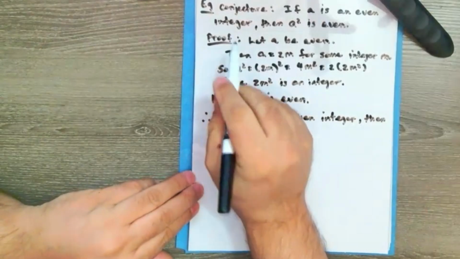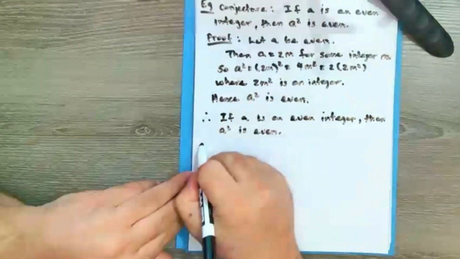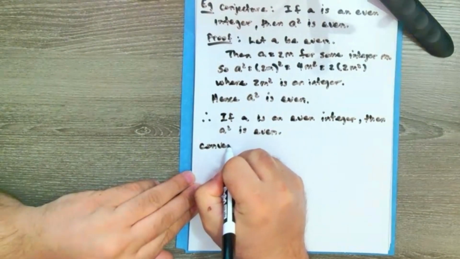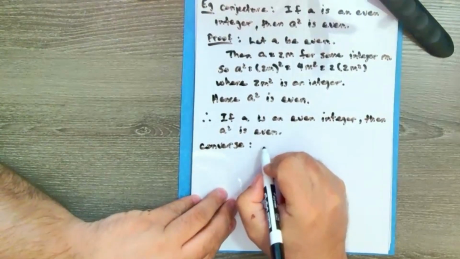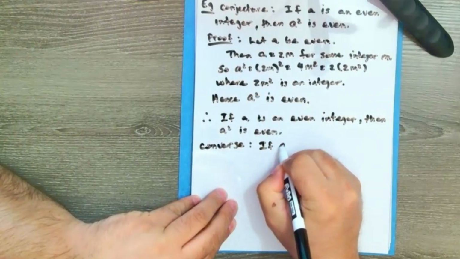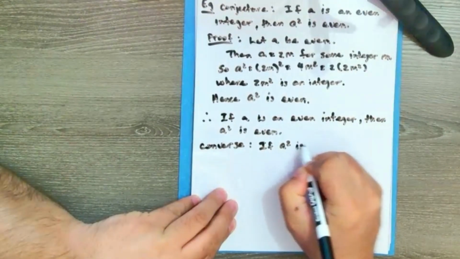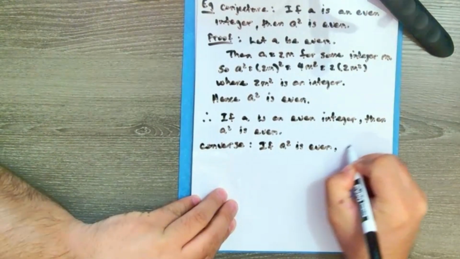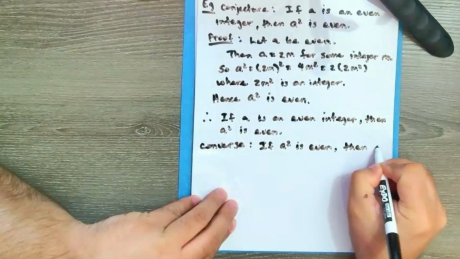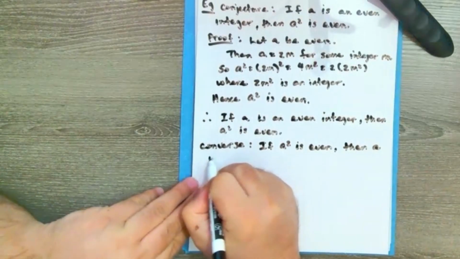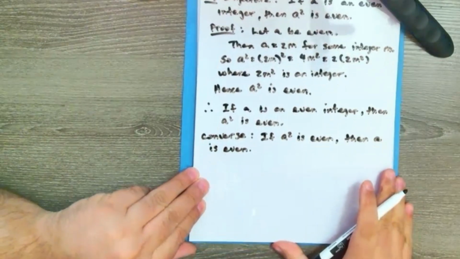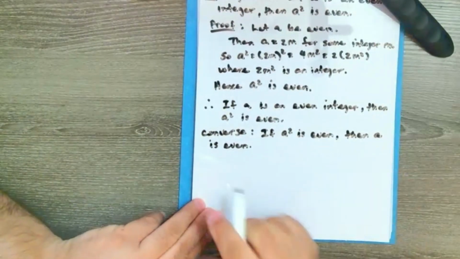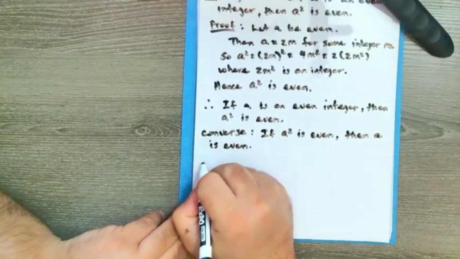So next we look at the converse. The converse is the statement, if a squared is even, then the integer a is even. And we will prove the converse using the technique of proof by contradiction.